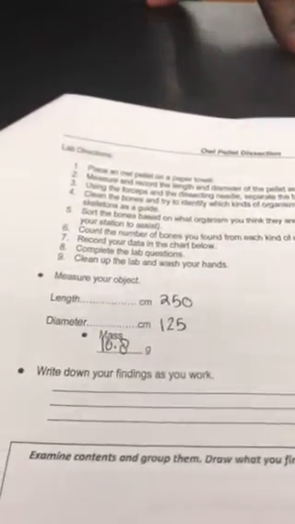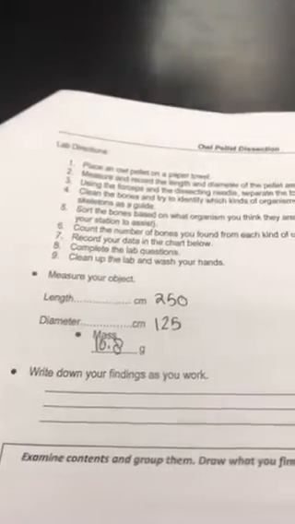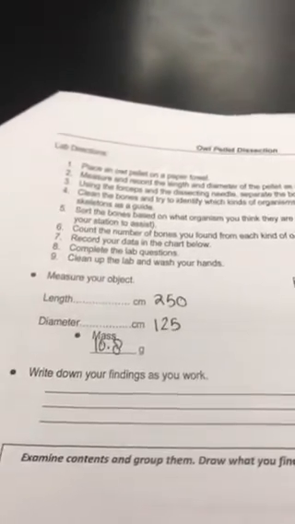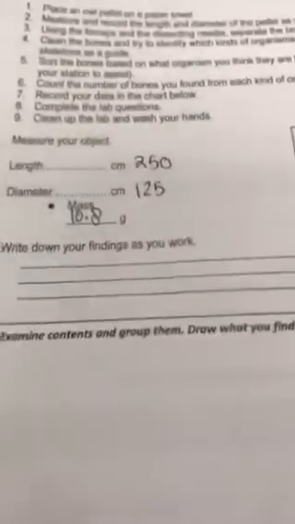You measured what? The length. It was 250 centimeters. And diameter was what? Diameter was 125 centimeters. So essentially half of that, right? Yeah. And what was the mass on it? 10.8 grams. Nice. So that's your owl pellet there.